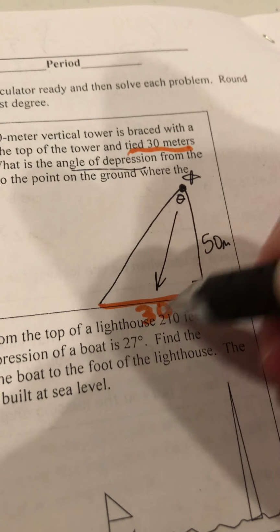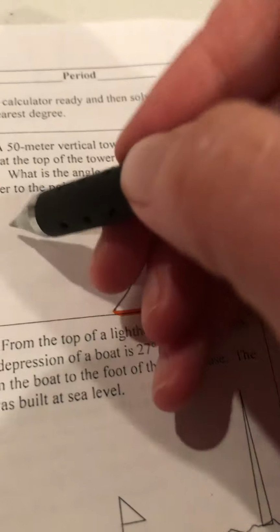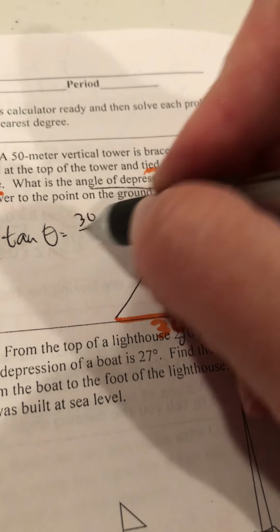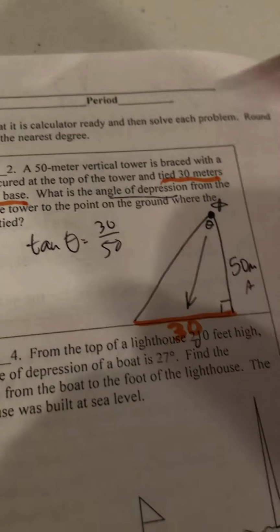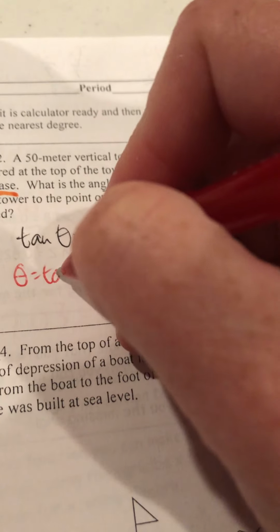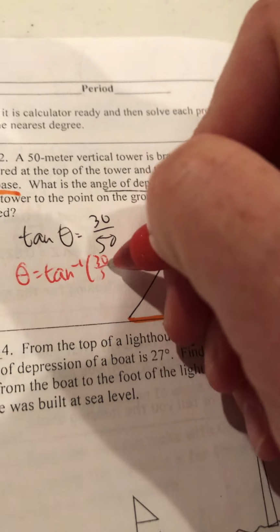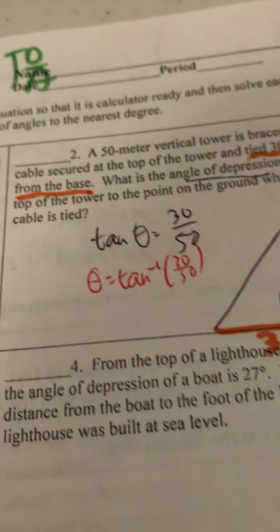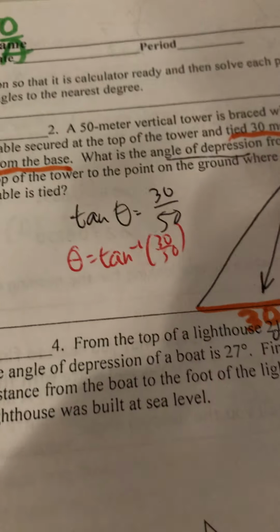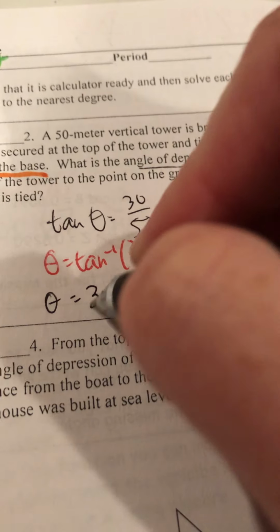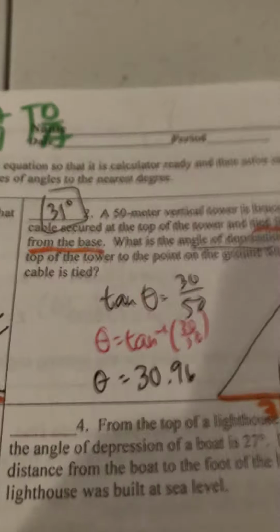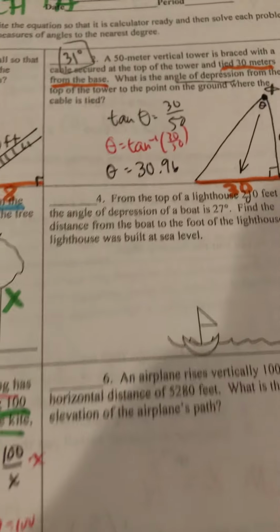That's a bad drawing. Opposite and adjacent, so I've got tangent of theta is opposite over adjacent, 30 over 50. We would do the inverse. So tangent inverse of 30 over 50 is 30.96 or 31 degrees. Okay, let's do one more and call it.